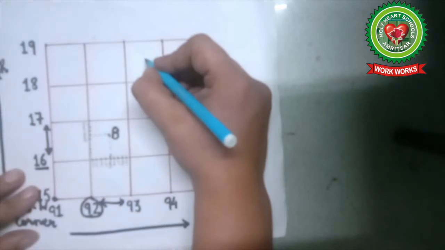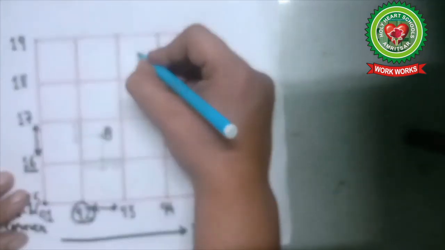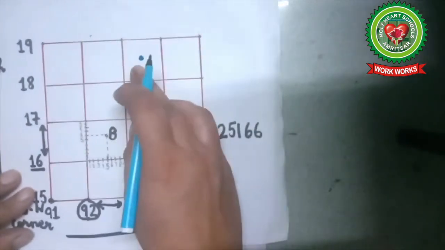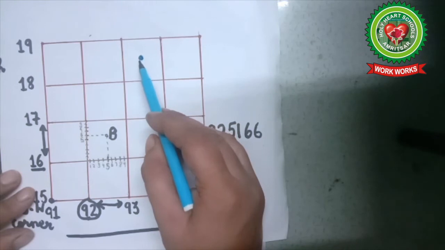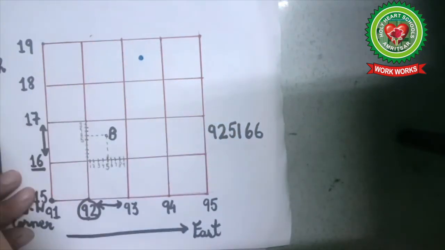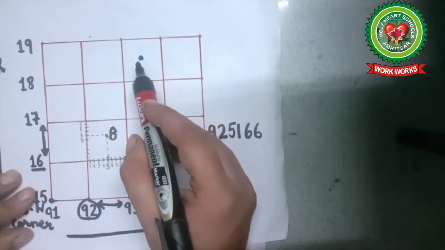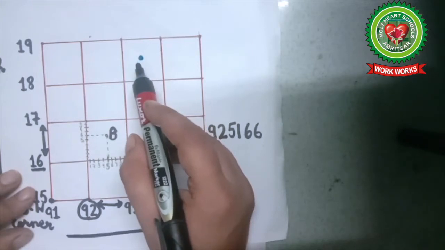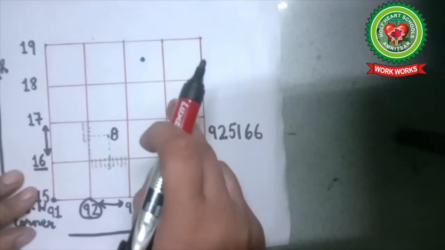Now let us see the location of this blue dot on the topographical map. Now children, what does this blue dot stand for? Obviously, this blue dot refers to the perennial line well. So now let us find out the 6-figure grid reference of this perennial line well on the given topographical map.